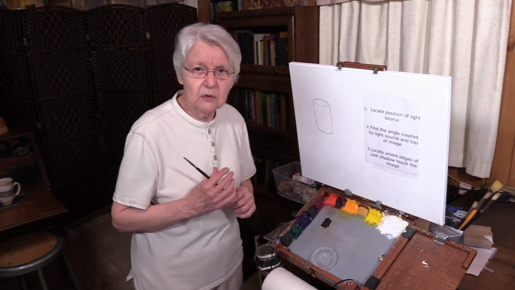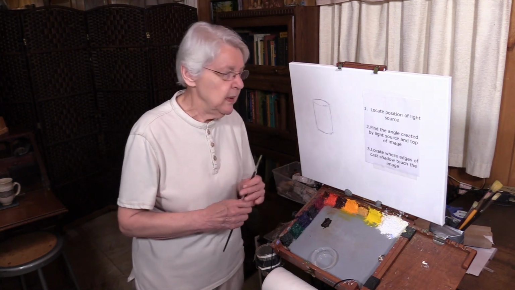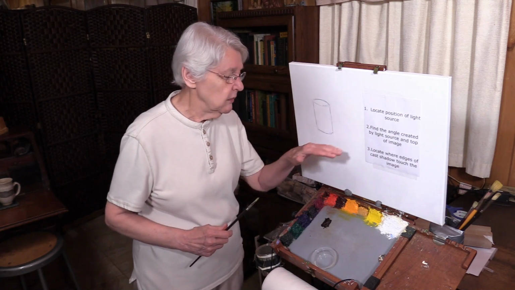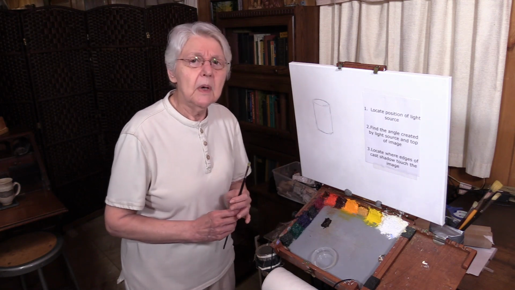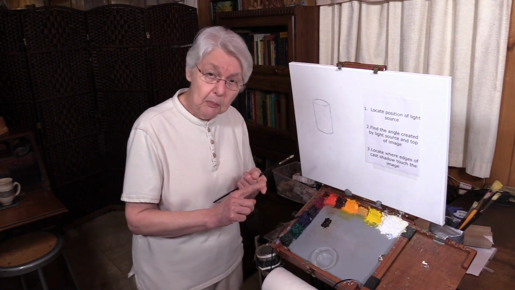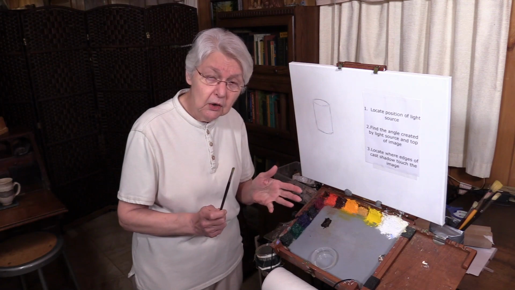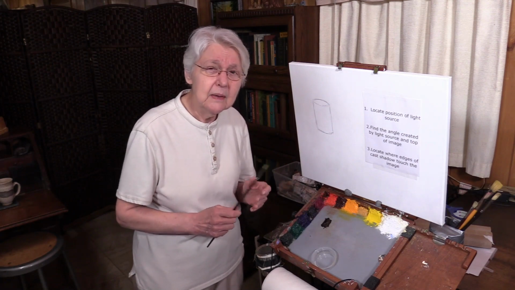Well, the cast shadow is going to do all kinds of things depending. They might be located on the surface of an image, or they might be located on the wall, on the floor, it might be just about anywhere. But I want to give you a couple of pointers to show you what to look for. Usually that's all you need, is just to know what to look for in cast shadows.